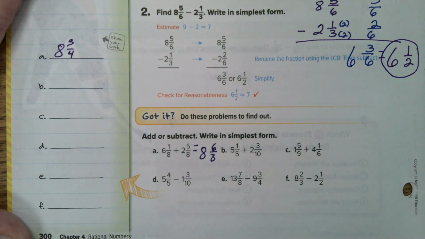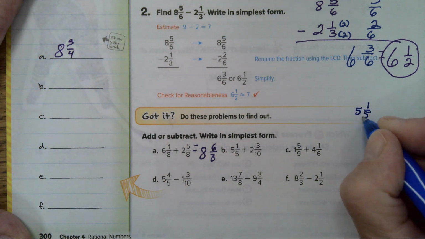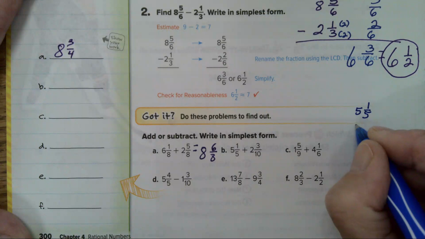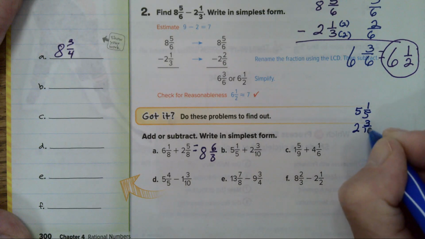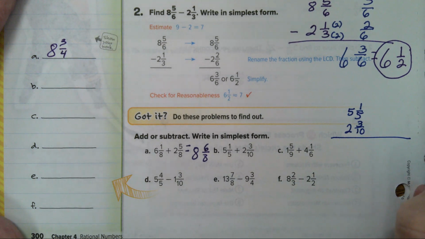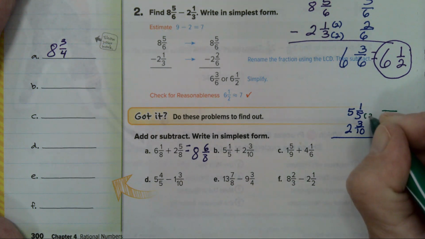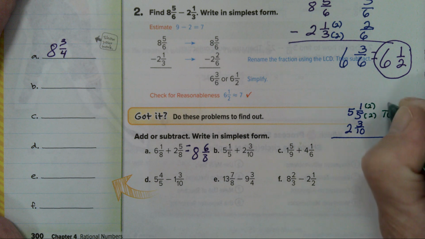Now, in letter B, you have 5 and 1/5 plus 2 and 3/10. We have to rename our fractions because they don't have the same denominator. Our common denominator between a 5 and a 10 will be a 10. 5 times 2 is 10. 1 times 2 is 2.